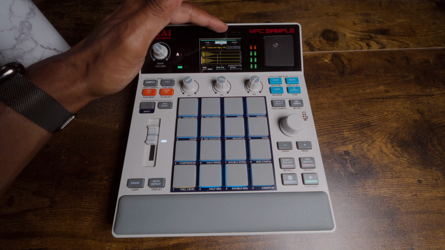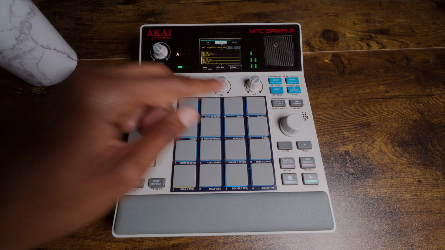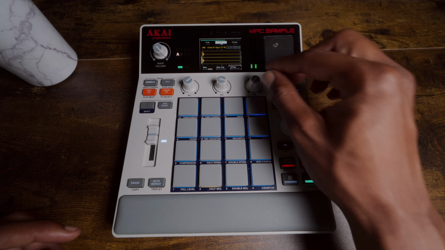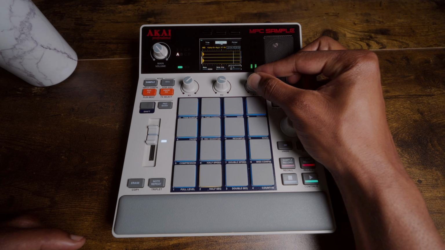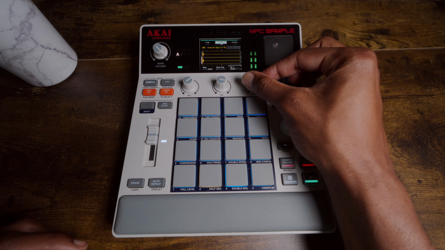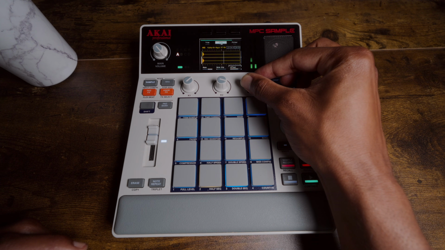And in play mode on this little button here, this middle button I should say, we can trigger the offset. So let's select the sample that we want to engage, and let's start playing with it. Now that's kind of fire.